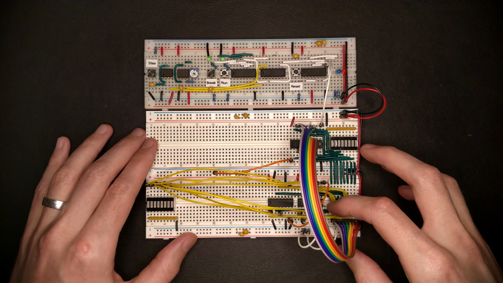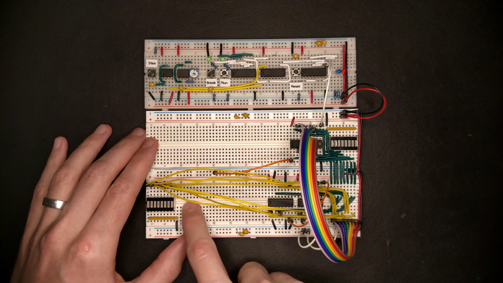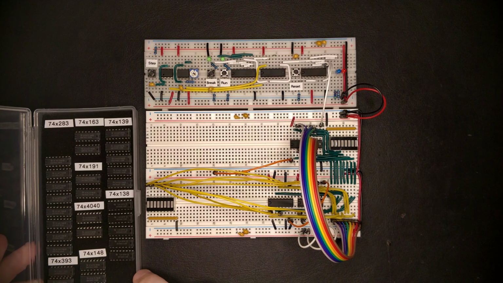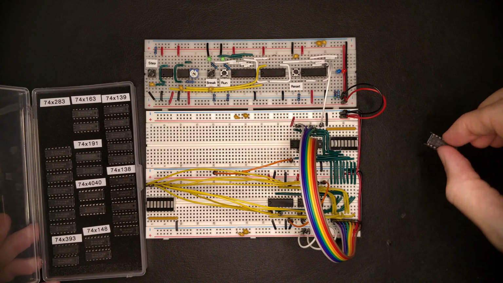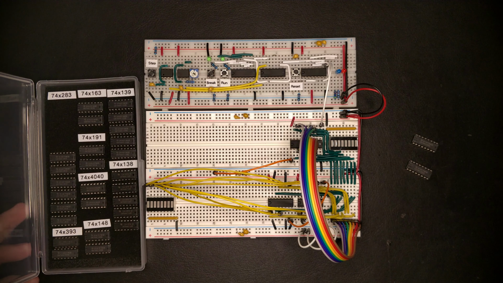So let's build this up and basically duplicate the circuitry we have here on the right to somewhere here on the left where there's space. Time for some more 283s. 1, 2.